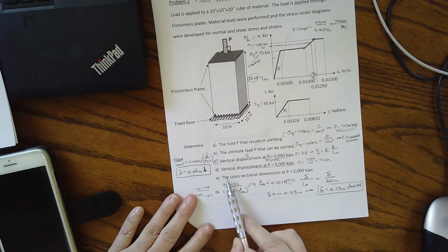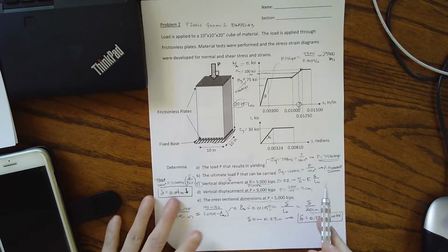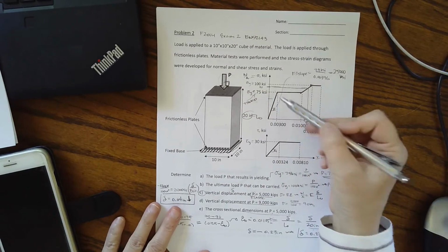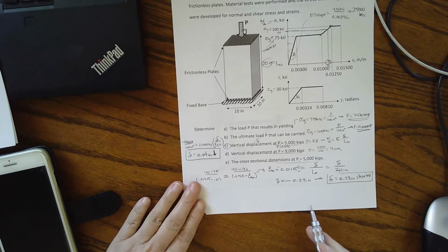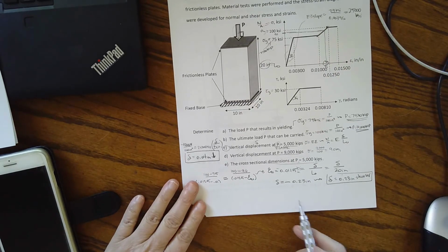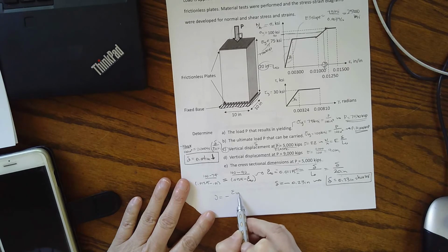Okay, the cross-sectional dimensions at 5,000 kips. Well, 5,000 kips is back in this elastic region. So I can use Poisson's ratio, because I know that that is the lateral strain and the longitudinal strain.